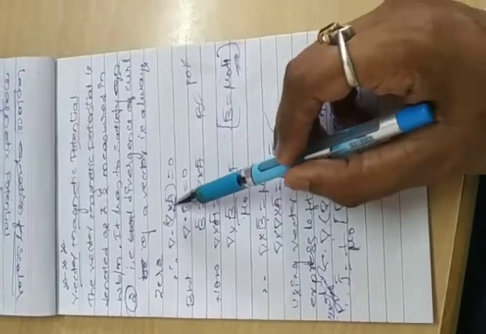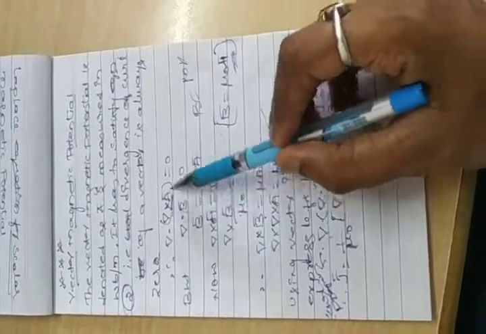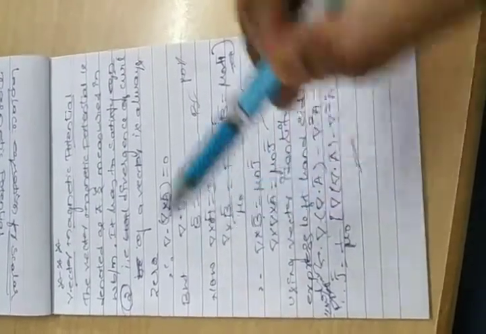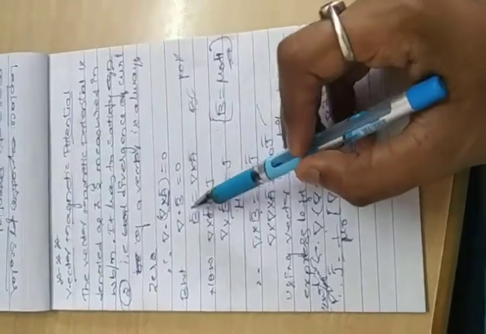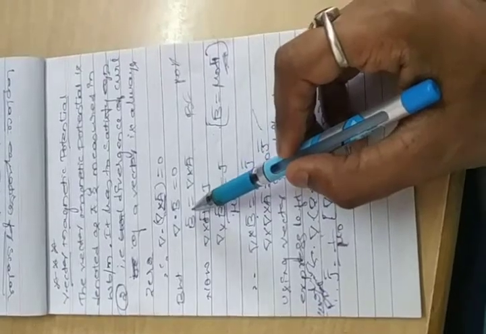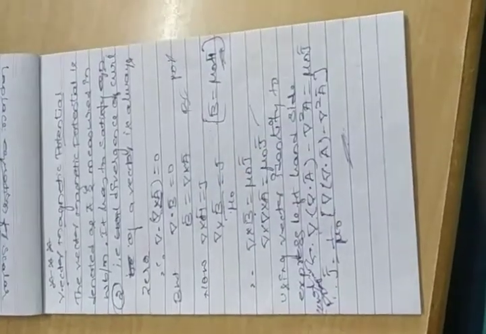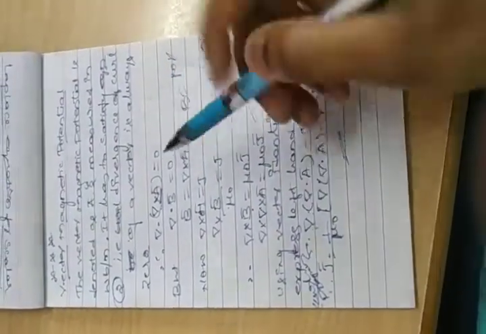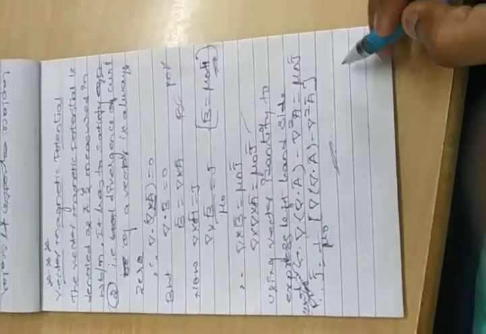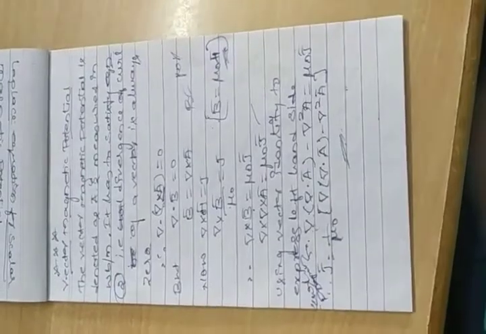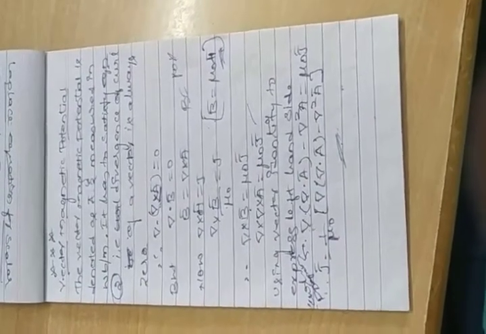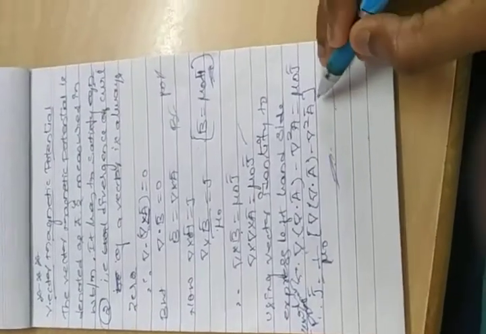You just have to remember these two equations. After that you need to substitute the relevant equation for the magnetic potentials. Okay, this is about the vector and scalar magnetic potential. Thank you.